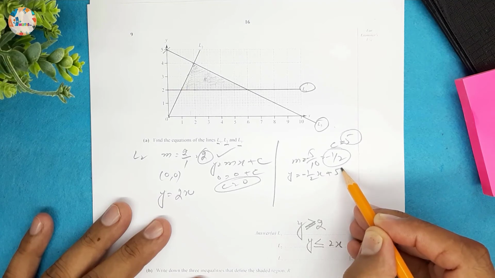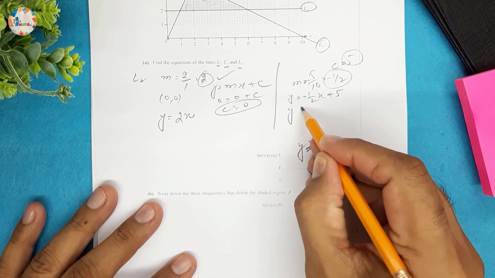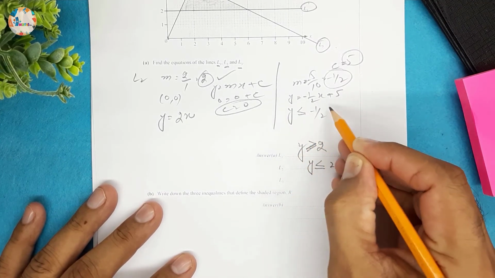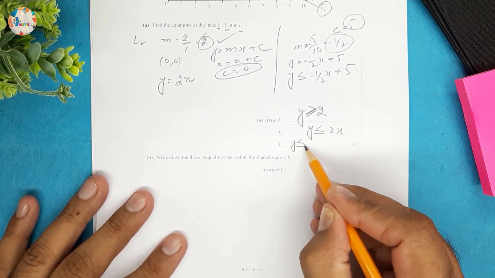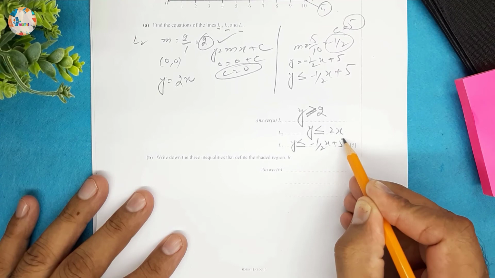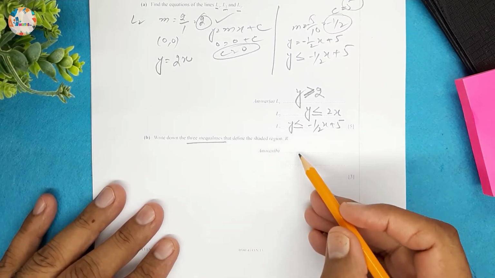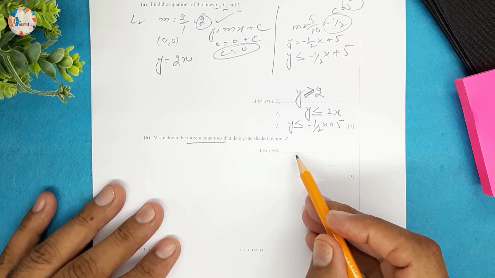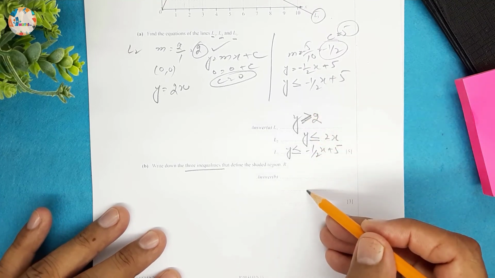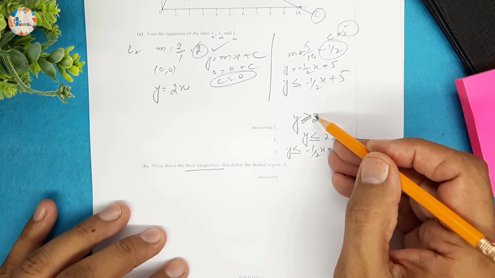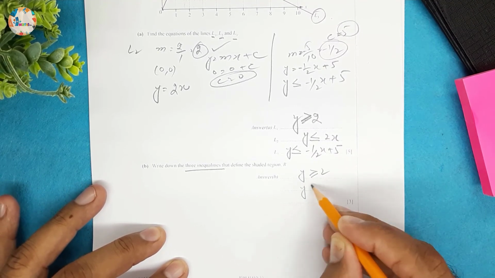So this will be our equation, but we require the lesser portion. So we will write the equation as y is less than or equal to minus 1 by 2 x plus 5. And we can write here y is less than or equal to minus 1 by 2 x plus 5. Hopefully you understood this. Write down the three inequalities that define the shaded region. Basically, we need this answer over here, and this one requires the equation. So I will transfer this answer over here, which is this one.